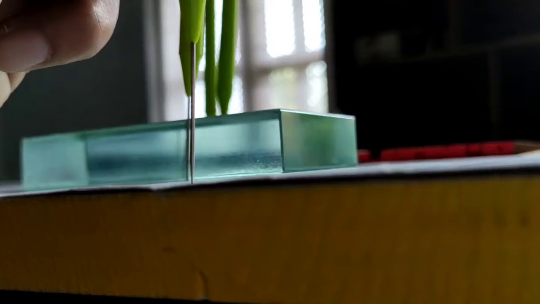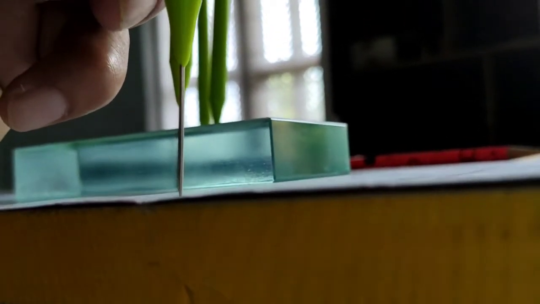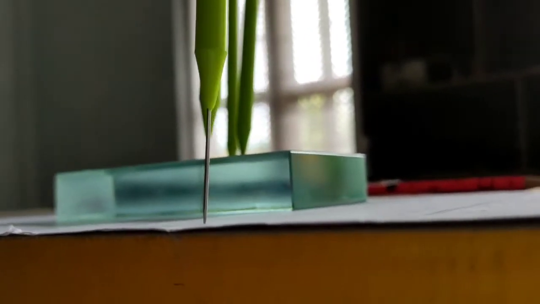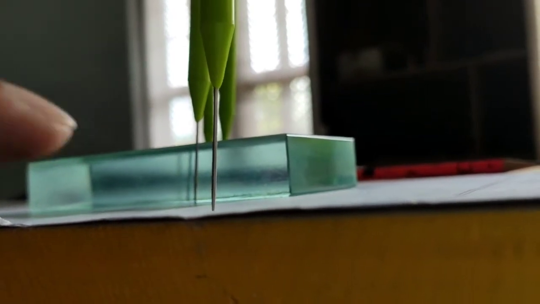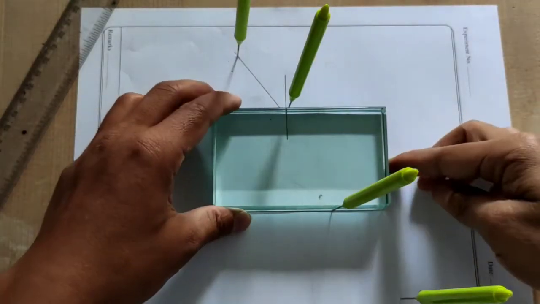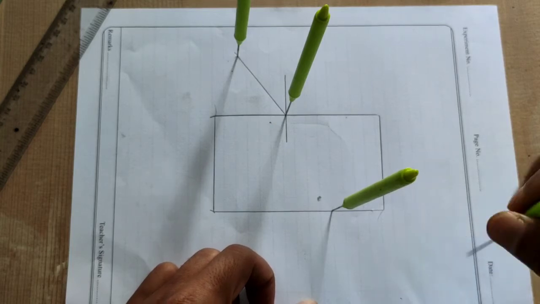Now I will place 1 more pin such that all the 4 pins will be in the same straight line. Do you see? If I place it here, all the pins now appear to be in the same straight line, not from above the glass slab, but through the inside of the glass slab. See, all the 4 pins, the 1st, 2nd, 3rd and the 4th, I have placed in the same straight line. Once you do this step, you can remove the glass slab, and then you can also remove the pins.